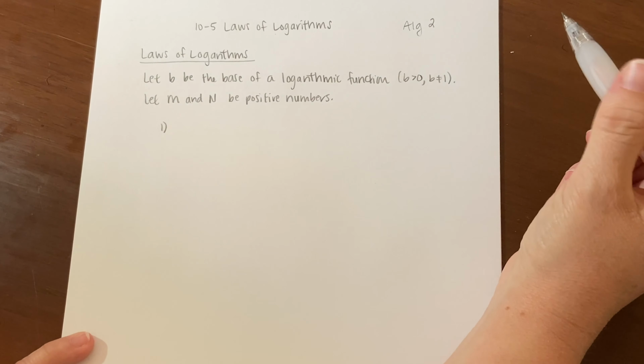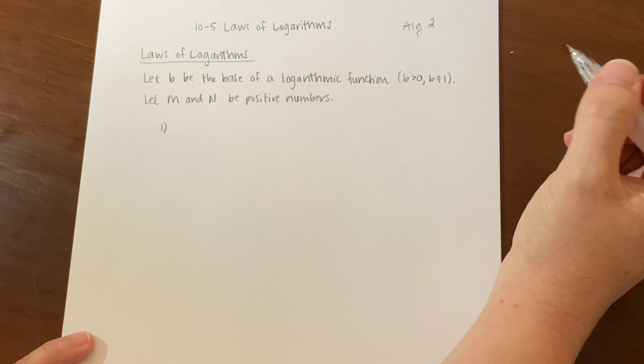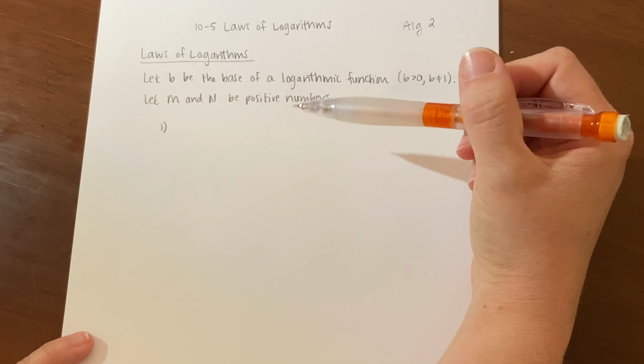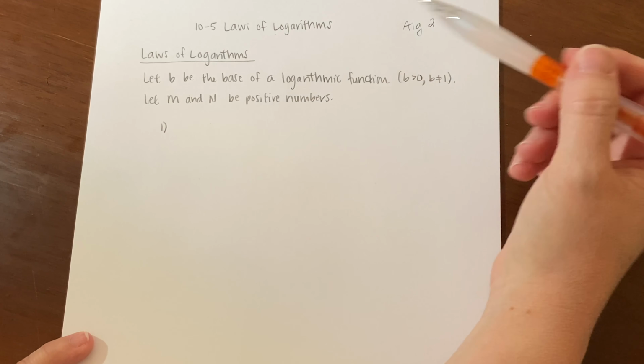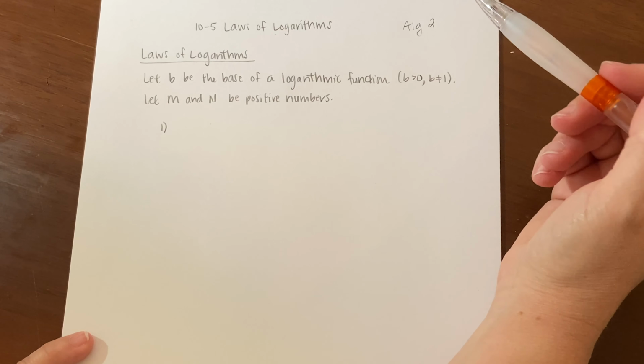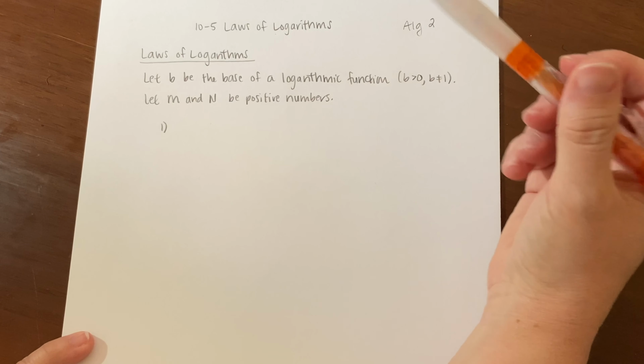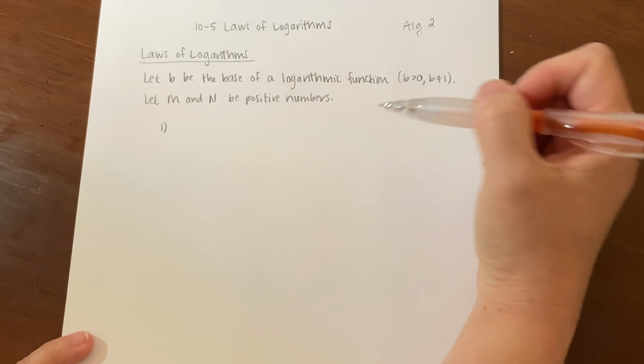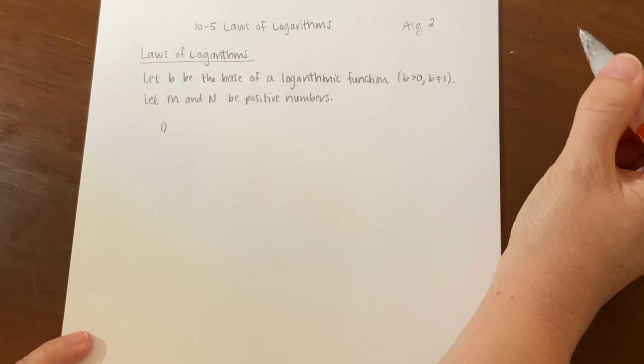This is section 10.5, Laws of Logarithms. Now that you've had a little bit of practice working with logarithms and familiarizing yourself with the concept of what a logarithm is, we're going to look at all the different ways that you can use them. How are they helpful to us in our study of algebra?